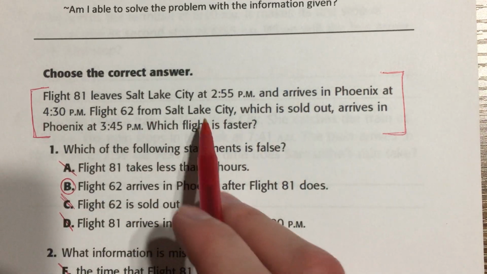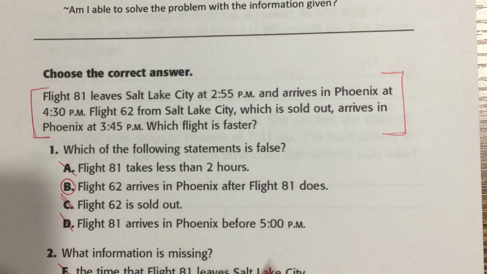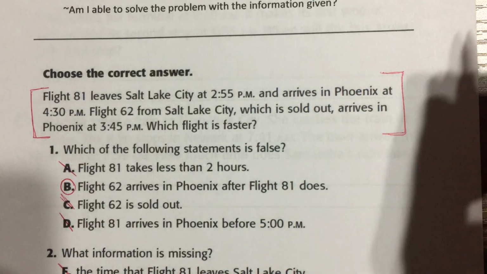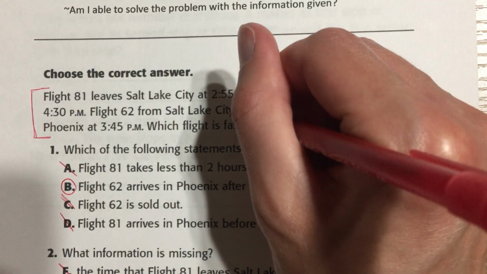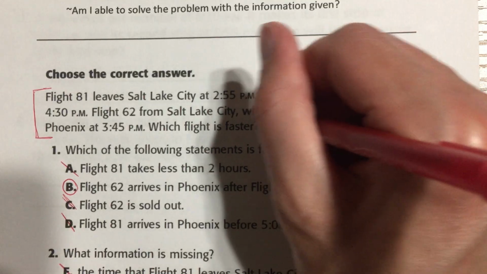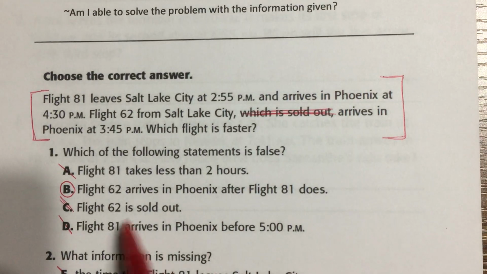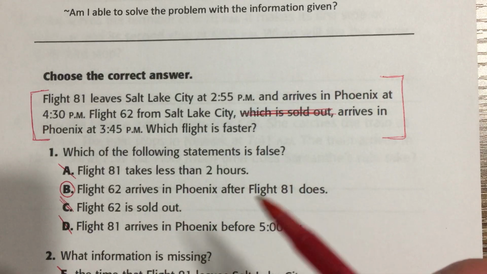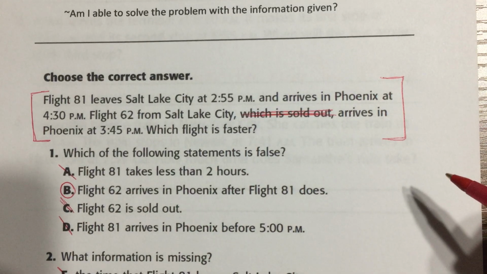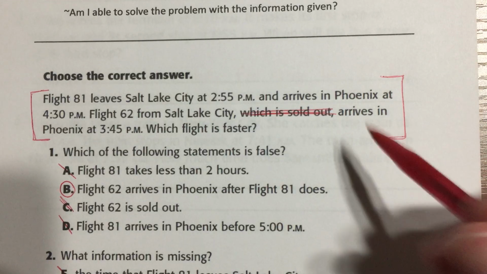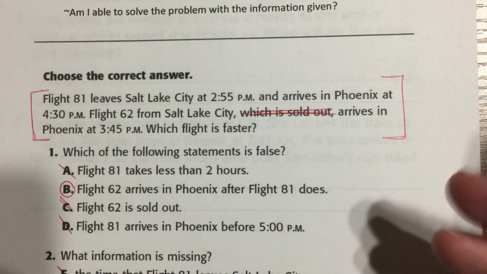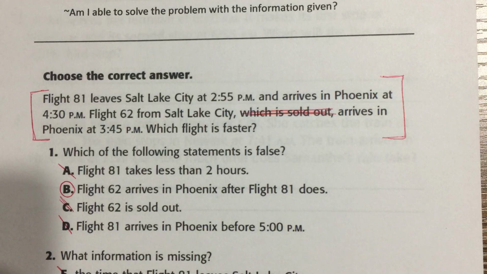In this entire paragraph right here, all of this information they gave me, this does not seem like it's something that really fits. Okay, they ask a question about it down here, but does it really have any bearing at all on the problem? Doesn't matter whether it's sold out or not, or on what time it gets there. Okay.